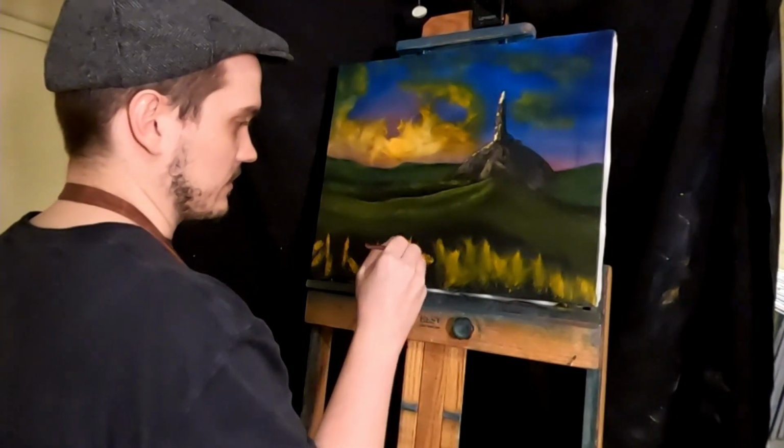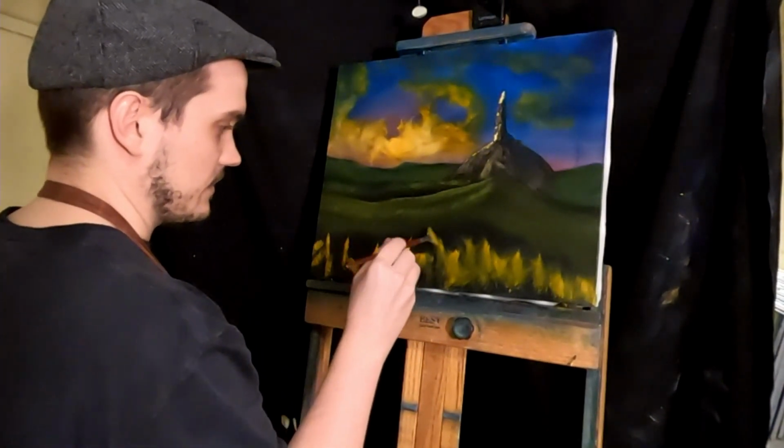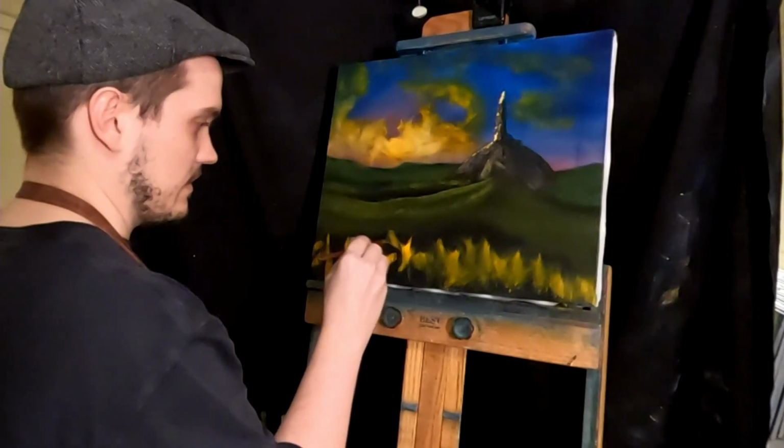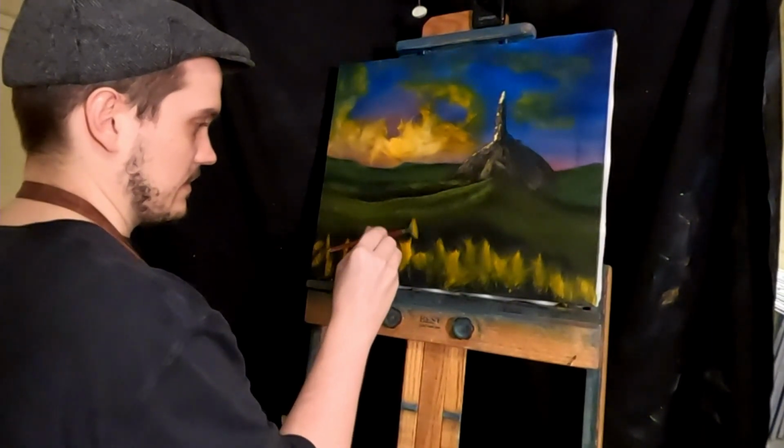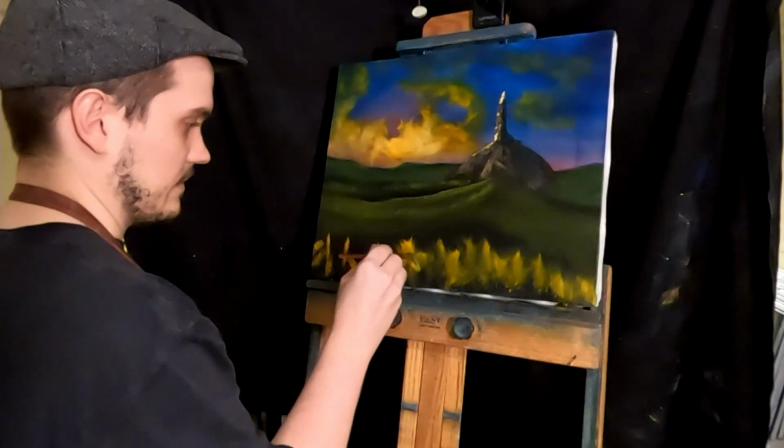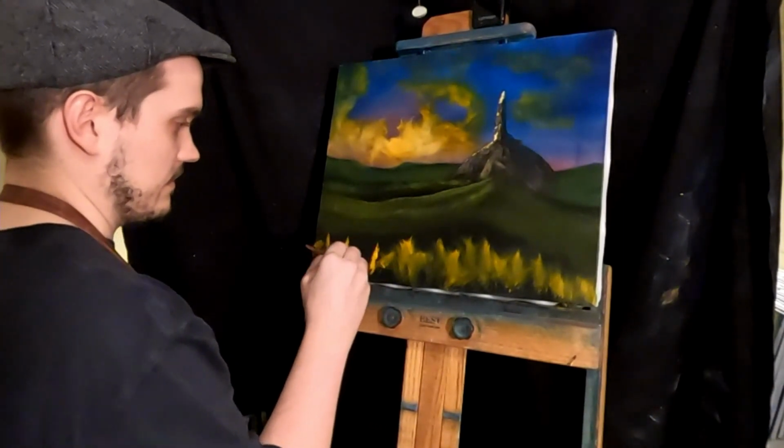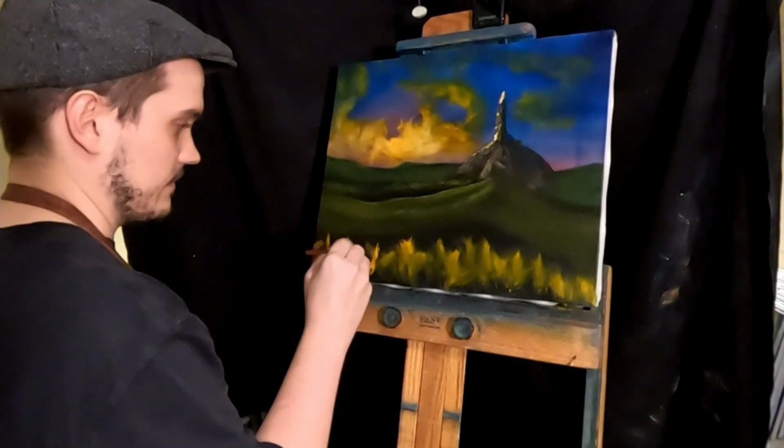And you can add different colors, like different layers of these. So. Tall grass. Just kind of pull it everywhere.